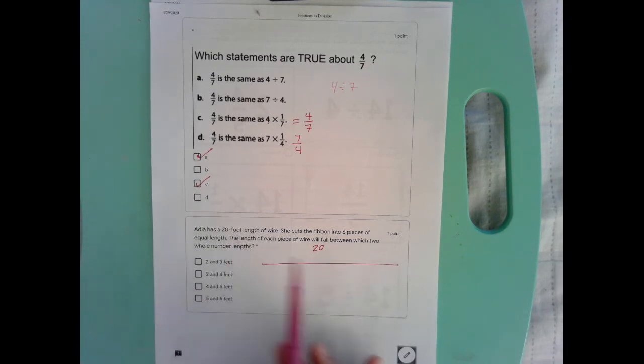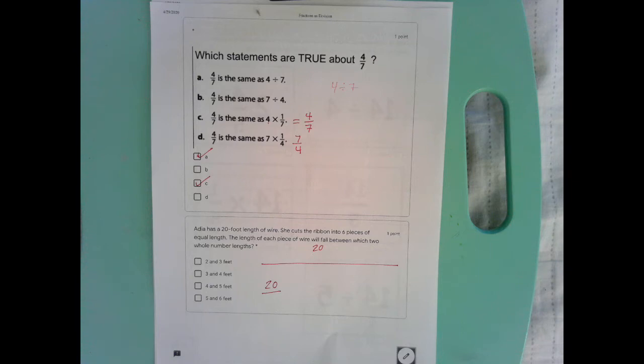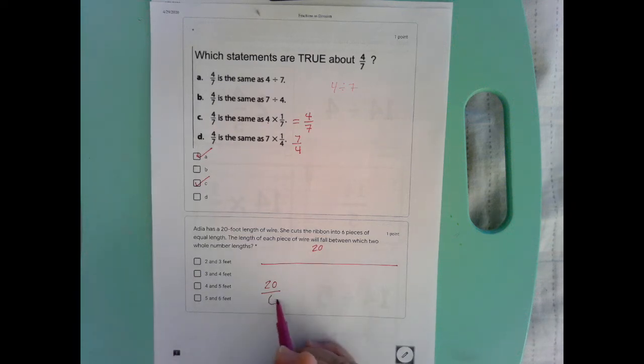I said earlier that the numerator in a fraction is the thing that is being shared or divided. So what's being divided here? The 20-foot wire or 6 pieces? Well, we can't divide pieces. Doesn't make any sense. We're dividing the wire. So the numerator is going to be 20 feet. And the denominator is going to be 6, because that's the number of pieces we're dividing it into equally.